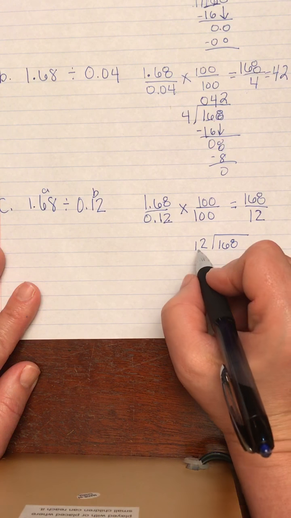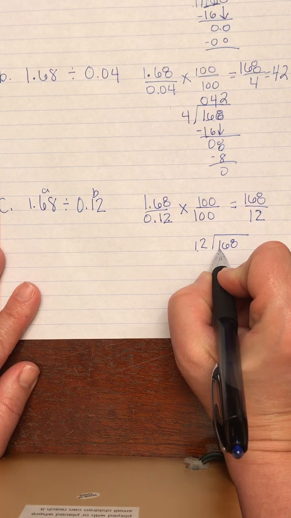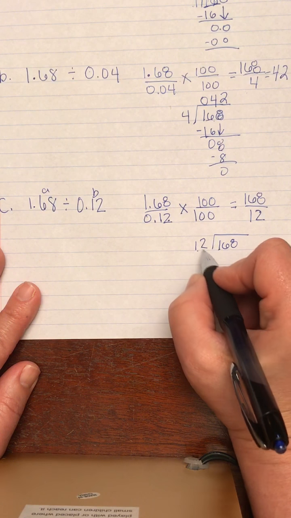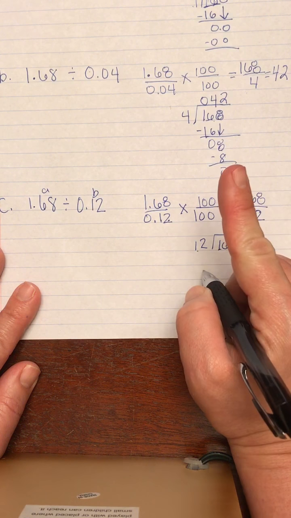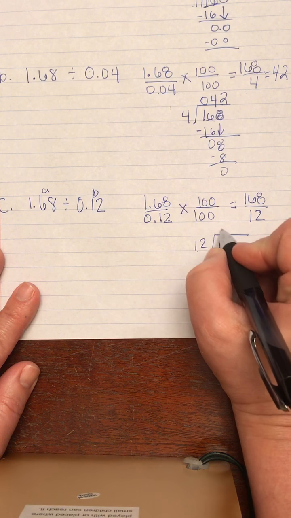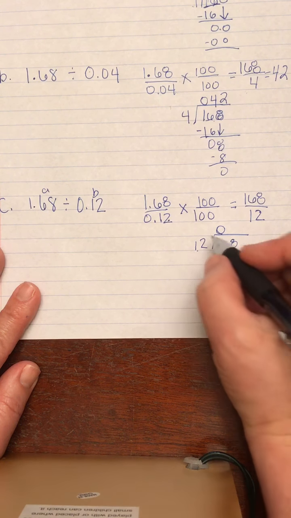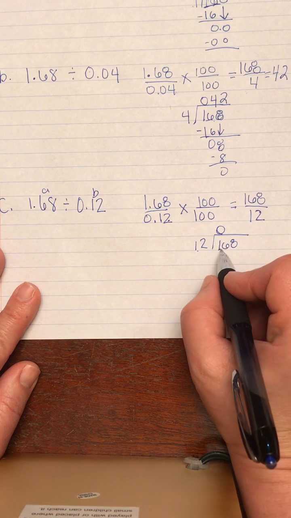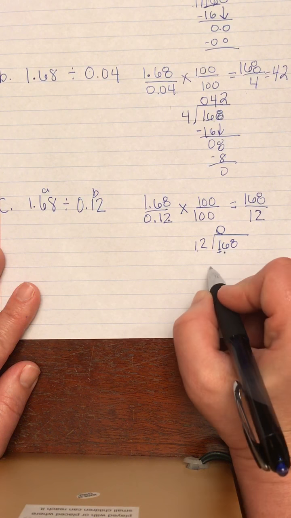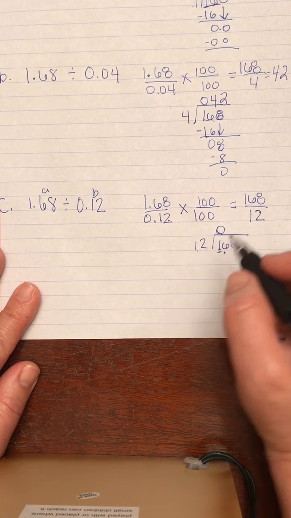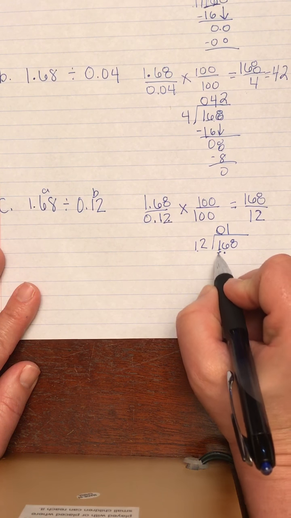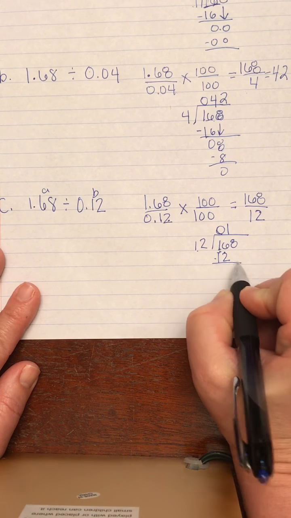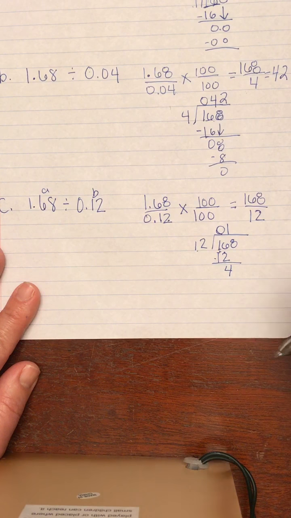All right, so I cannot make a group of 12 if I only have 1 hundreds block. So I would have to take that hundreds block and break it up and get 16 tens blocks. I can pull out one group of 12 when I do that. When I make that group of 12, I'll pull it away and I'm left with 4 tens.